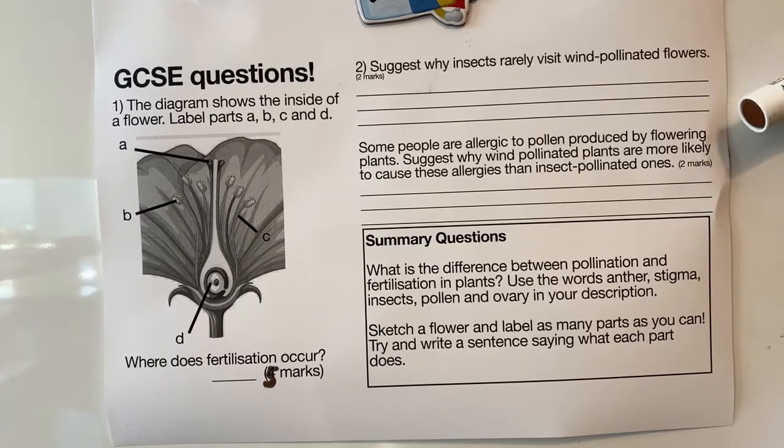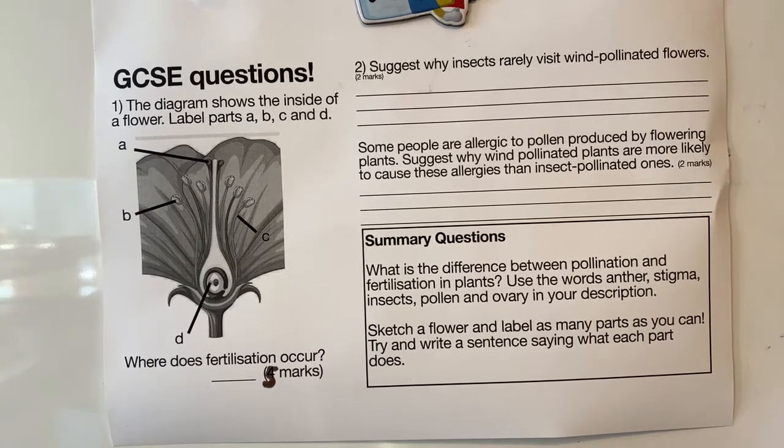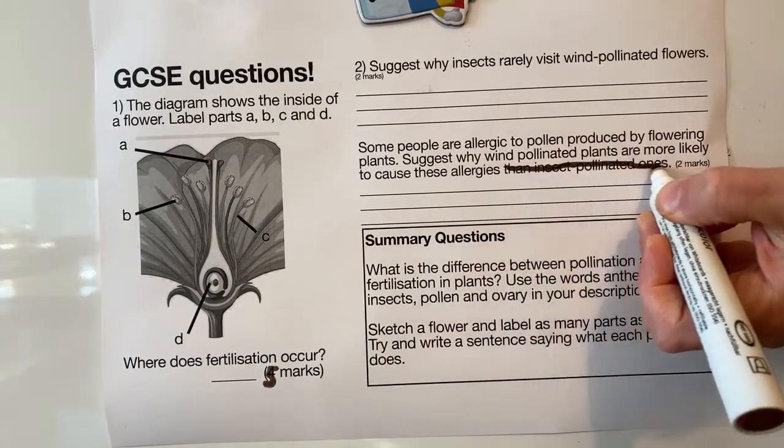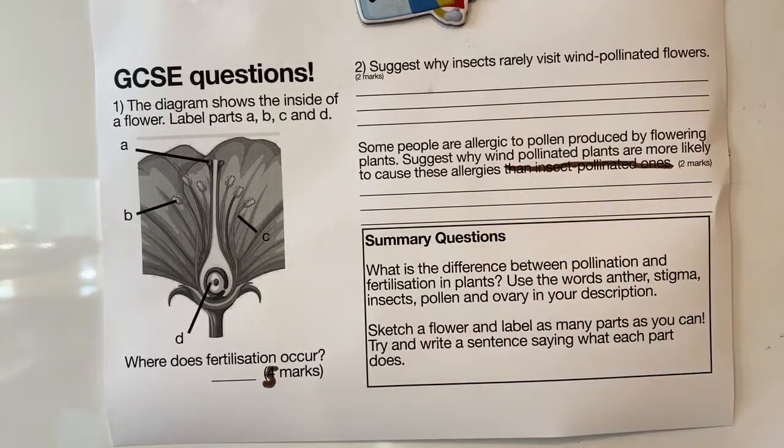Same part of question 2. Some people are allergic to pollen produced by flowering plants. Suggest why wind-pollinated plants are more likely to cause these allergies than insect pollinating ones. That's still horrible English. But some people are allergic to pollen produced by flowering plants. Suggest why wind-pollinated plants are more likely to cause these allergies. There, that's 2 marks as well.